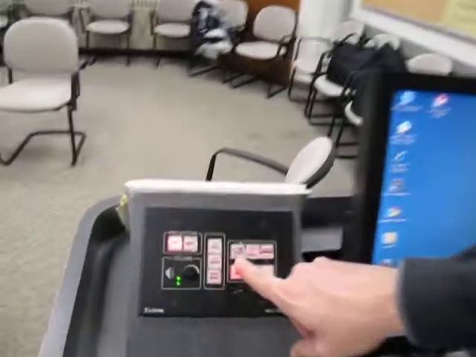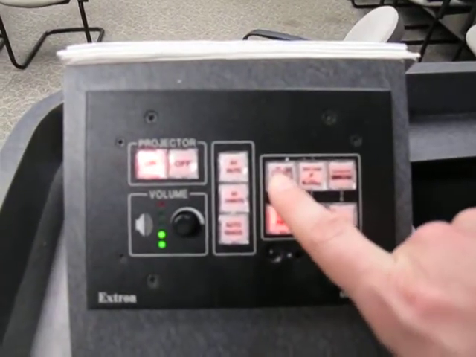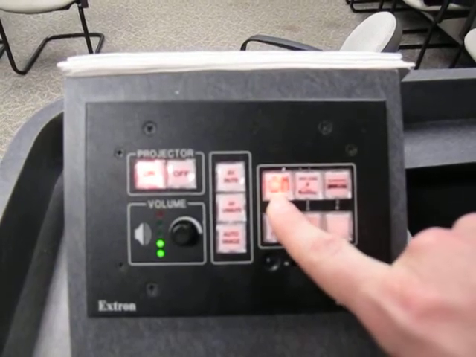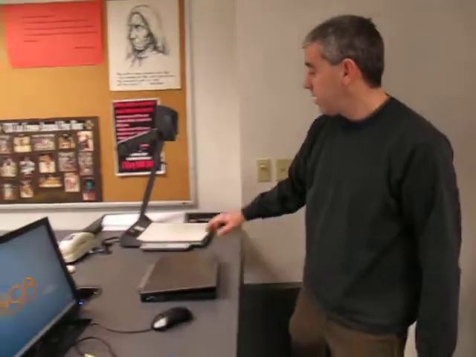So now that we have things powered on, we can come over to our controller and select our source. I'm going to select the PC as the source so that our PC will show up on the big screen. And it's going to take just a second once I hit the button, and then the PC is going to come up for us.